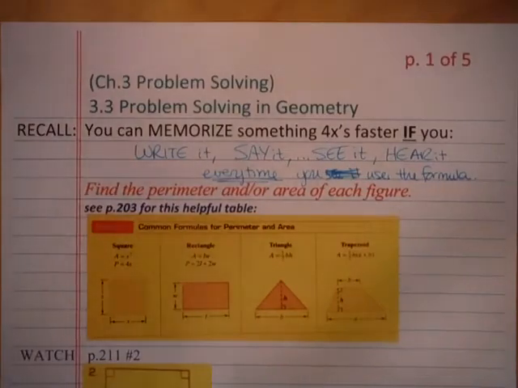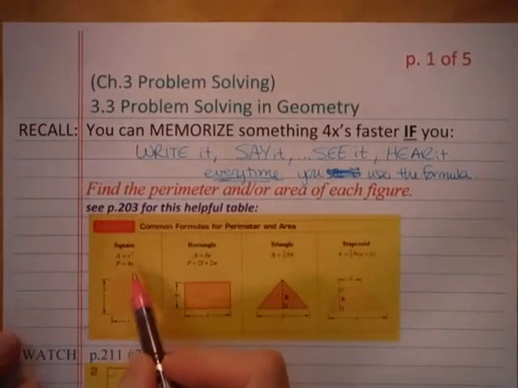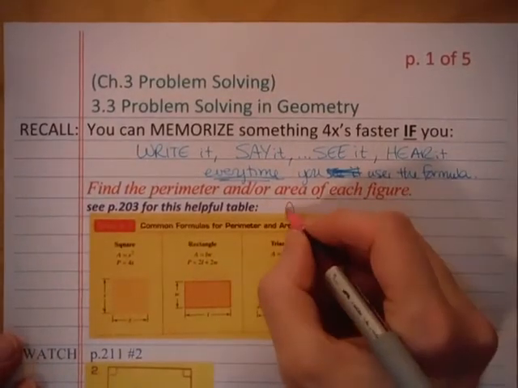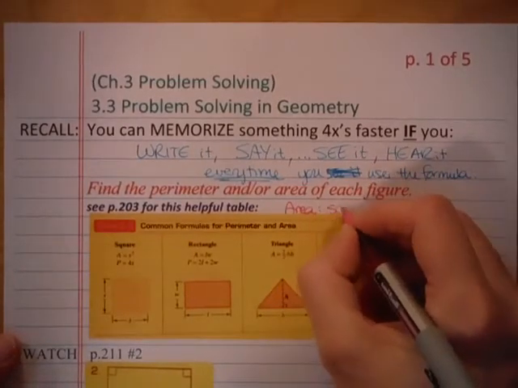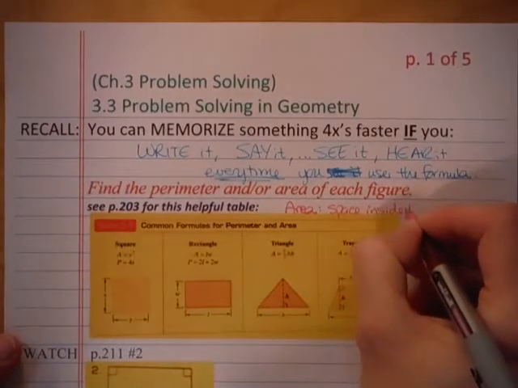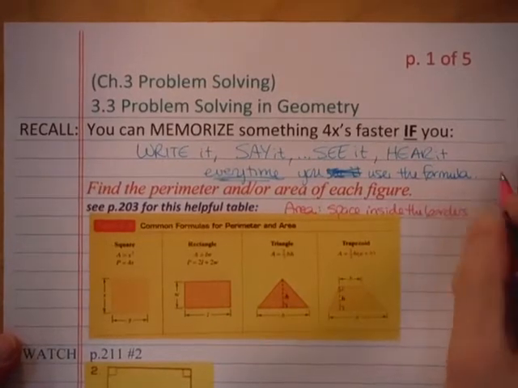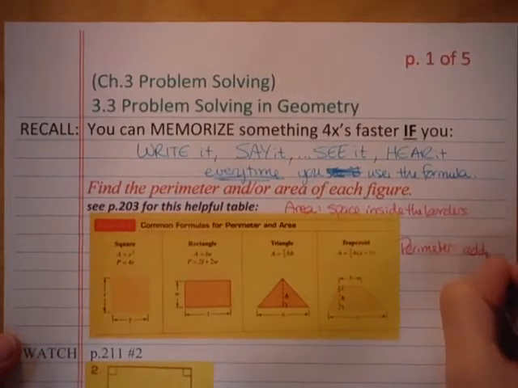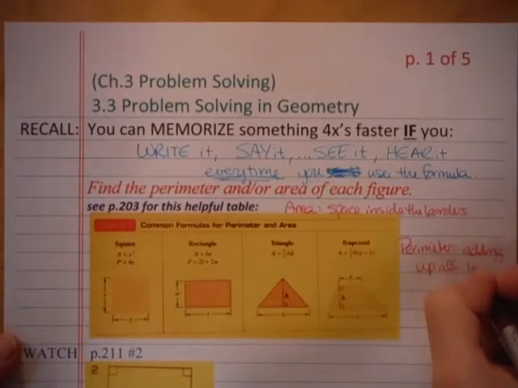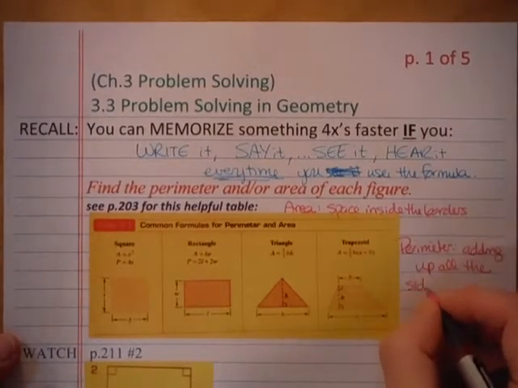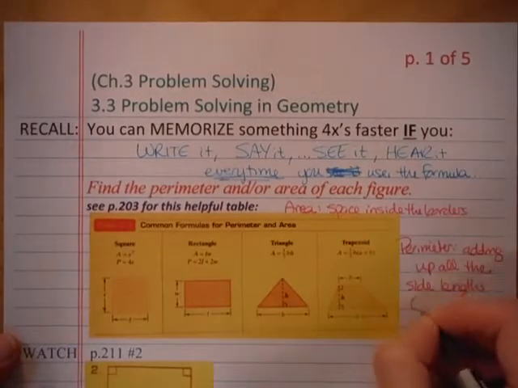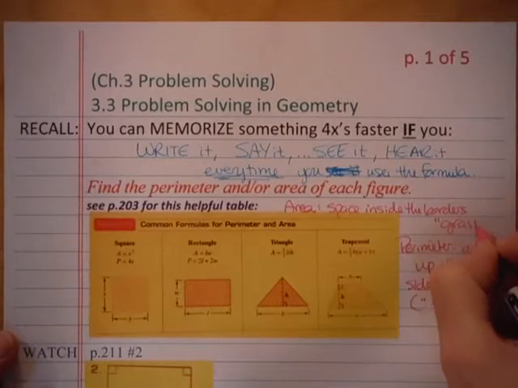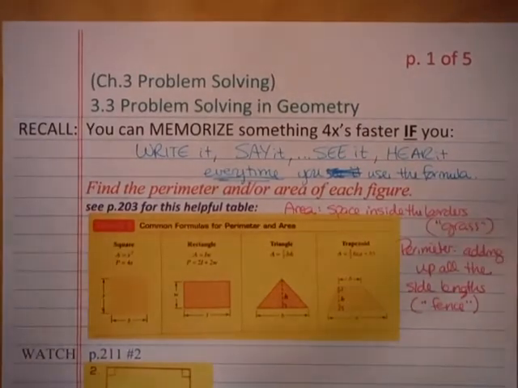Okay, so again, looking at some of the ones we have to know for this section, we've got area of a square, side times side, perimeter of a square. Area is all the space inside the borders of the figure. Perimeter is adding up all the side lengths. So it's like creating a fence around an object where the area is like the grass that's inside that fence. Okay, if that helps you.